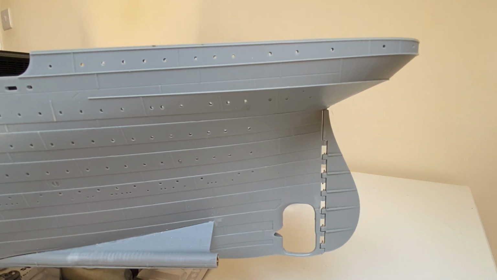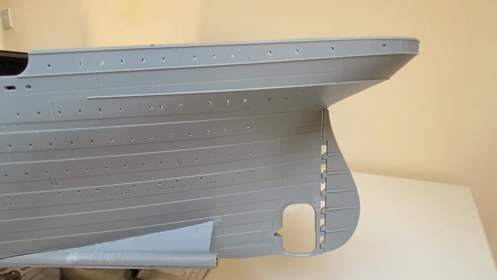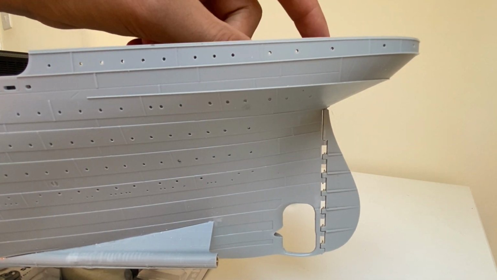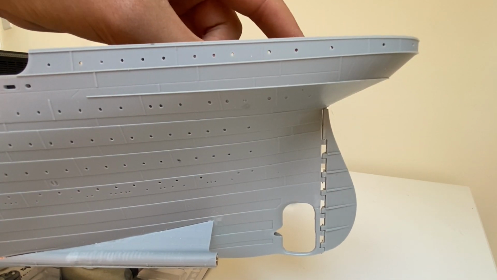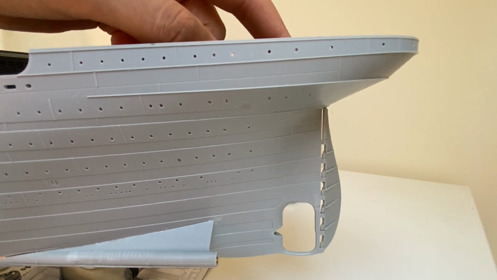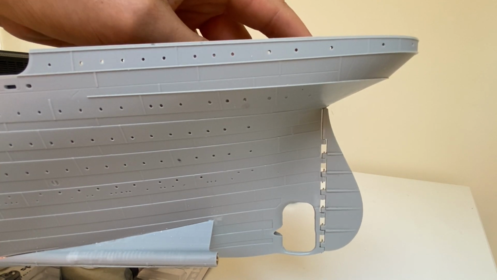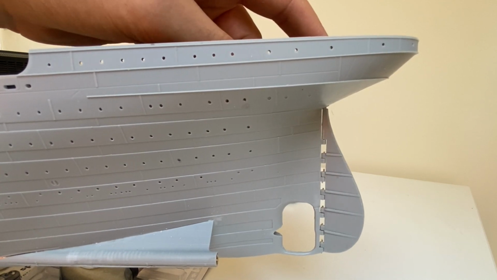There's 3 reasons why I've chosen to use brass here. The first is that there's going to be a lot less friction, brass on brass, than there would be plastic on plastic, which is going to reduce wear overall. Second reason is that brass is significantly harder wearing than plastic, so even with increased wear, brass is going to do a much better job.